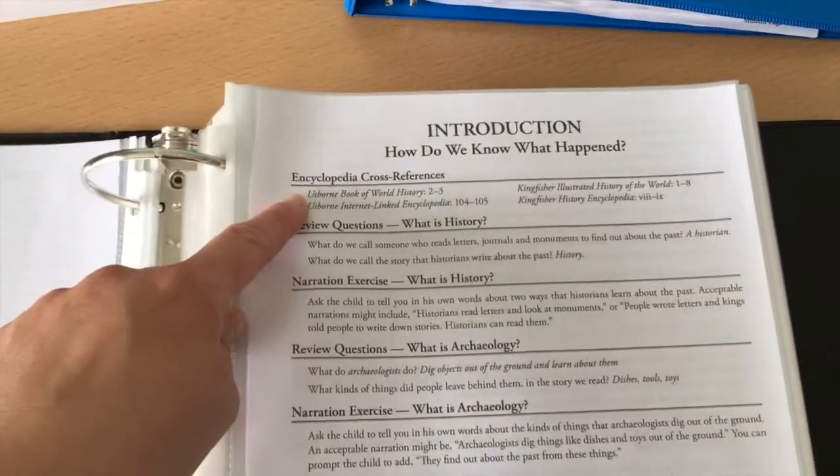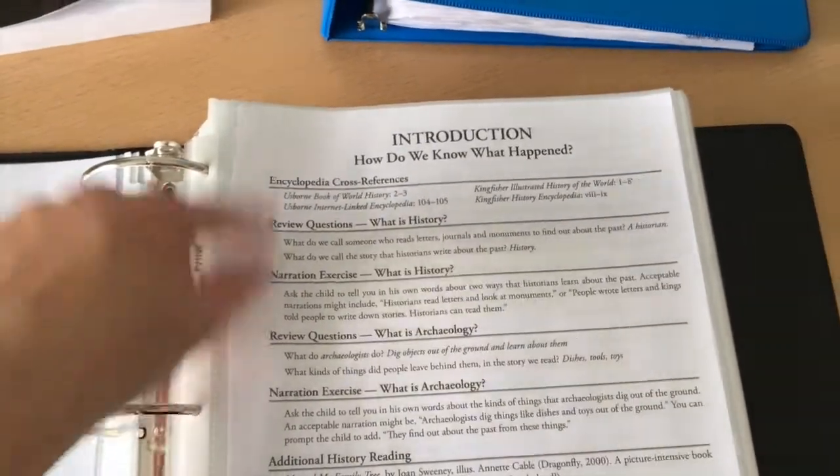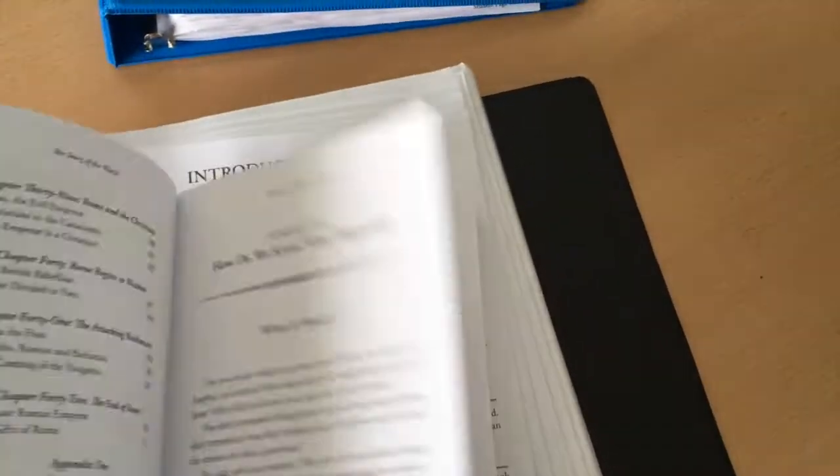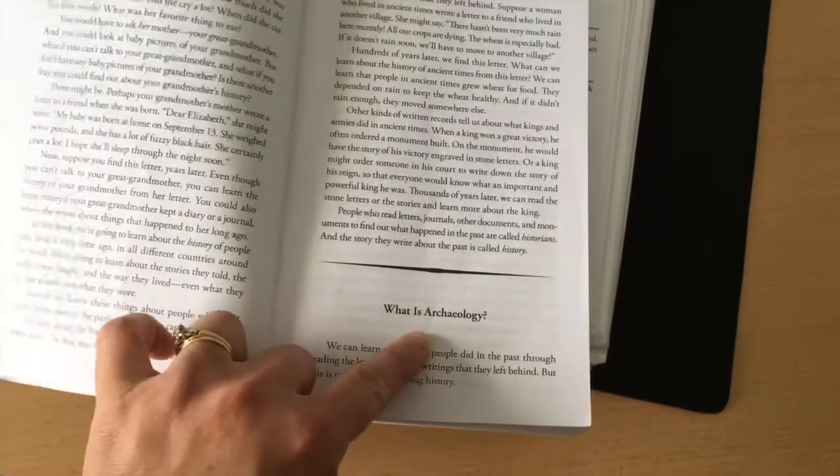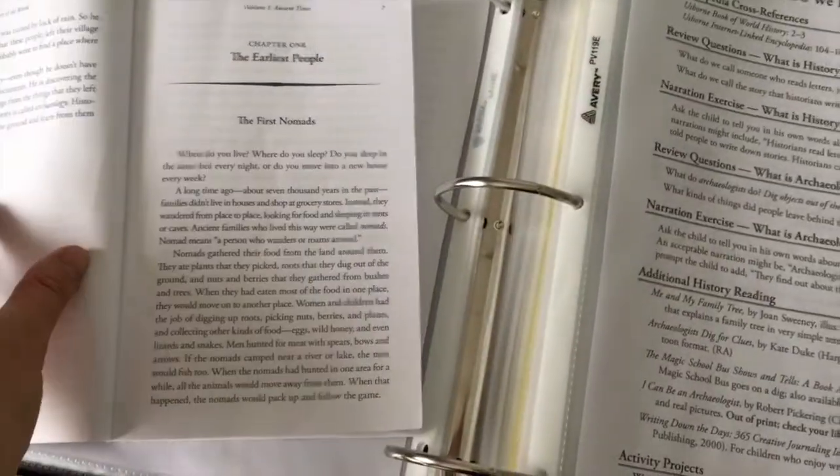So this is an example of what a lesson or a chapter looks like. There's an encyclopedia cross-reference section, and then for each little part in here, I'll open this book up so you can see. So it says, what is history? Along with this little section here, there are some review questions, and there's a narration exercise you can do. And then the next part is, what is archaeology? And again, the same setup here. And then that's the end of the first chapter.